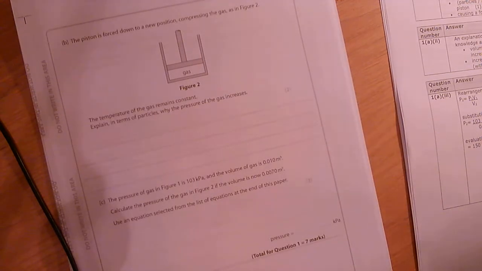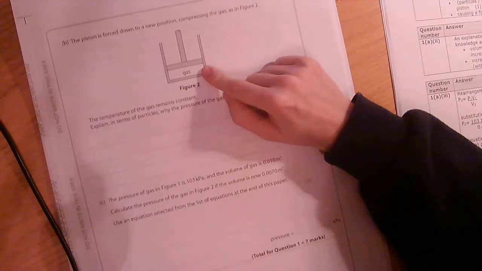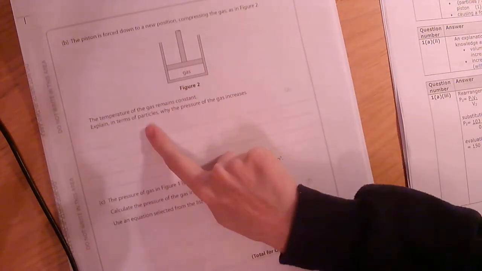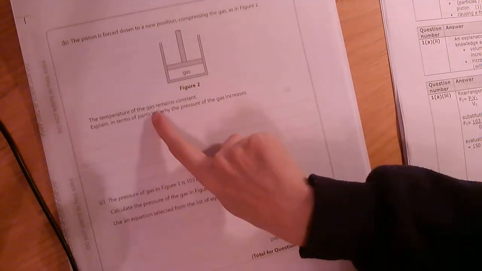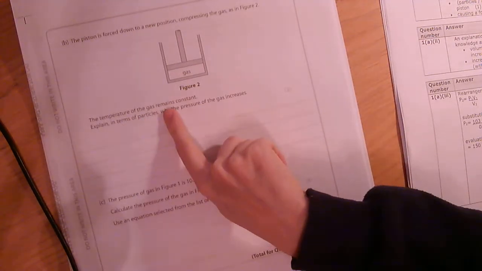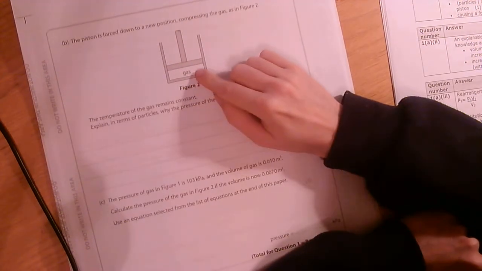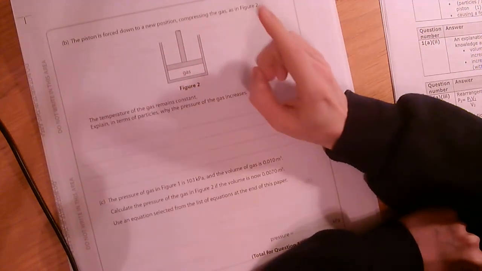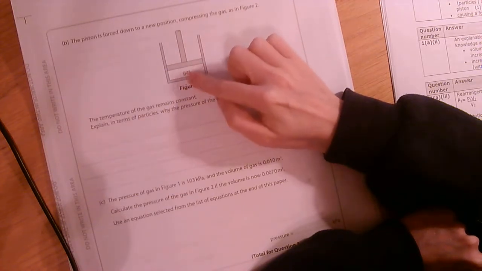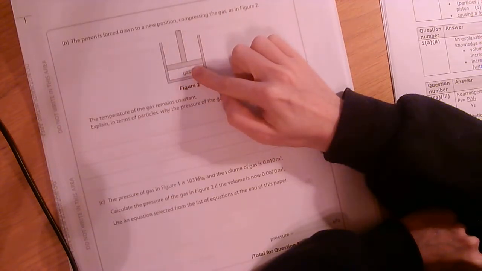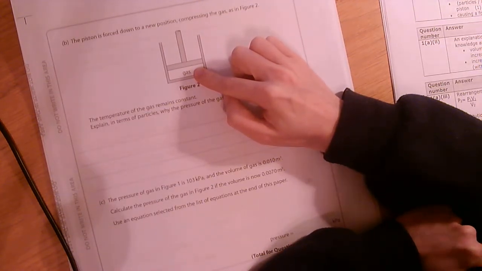Part B, we've squashed the volume into a smaller space, and we have to explain in terms of particles again why the pressure of the gas increases. It says, crucially, the temperature remains constant, so we know the particles aren't actually moving any faster. What we also know is that as this piston comes down, we've got a smaller space. So number 1, you can say that the density of the gas is going to increase, the particles are going to get closer together, they're going to get more crowded, that sort of thing.